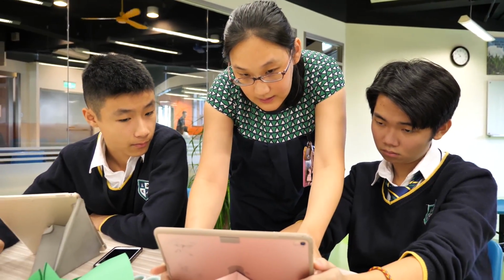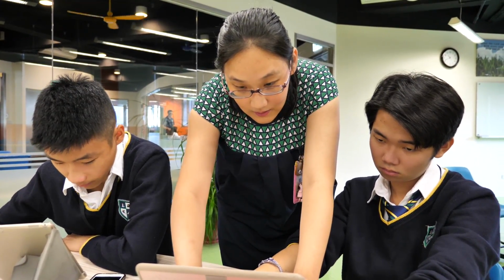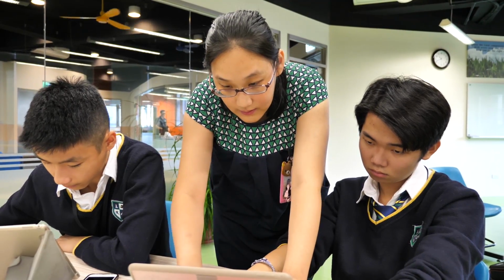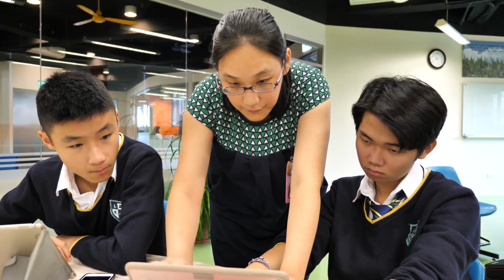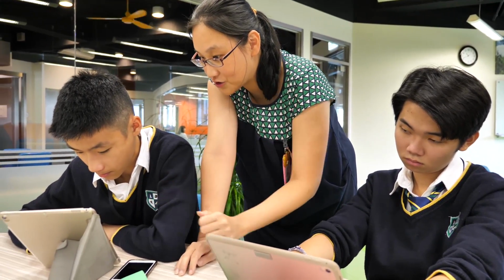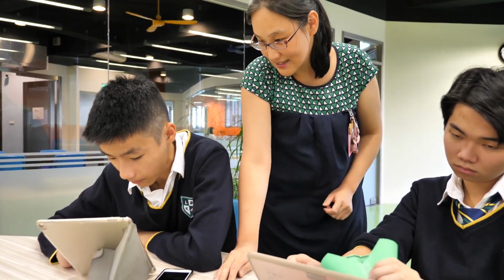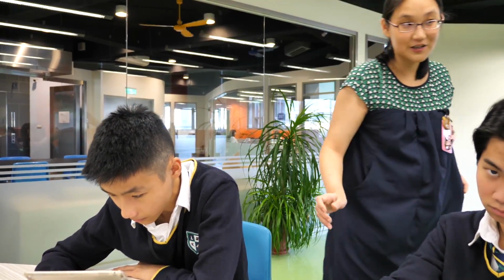Like here, you can see x squared plus y squared equals 4. Then see which shape this is. Circle, yes, very good.